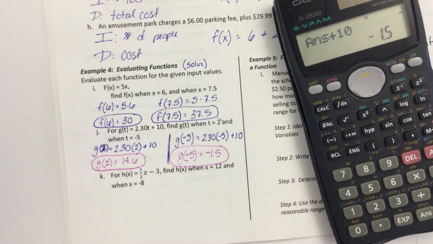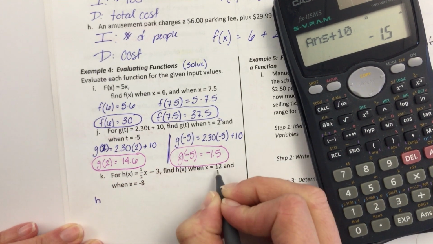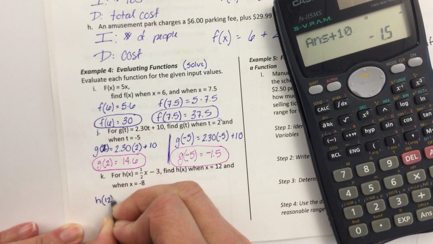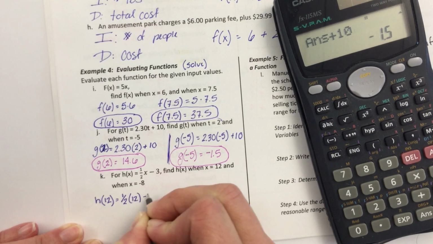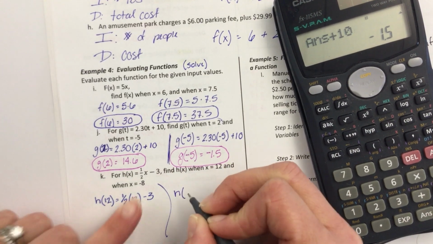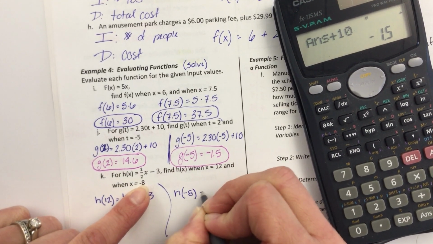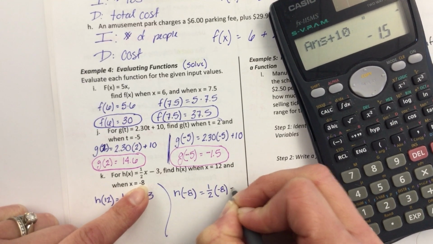Okay, our last one here, I have h of x. Again, a different number, it's okay. I'm going to put a 12 in for my x. And then my other one, I'm just going to write it out right away, as a negative 8. So 1/2 times negative 8 minus 3.